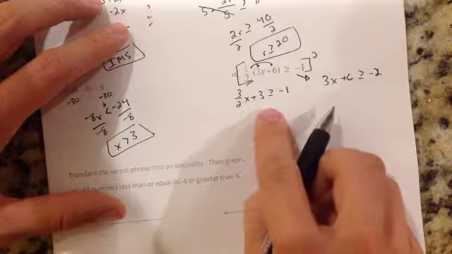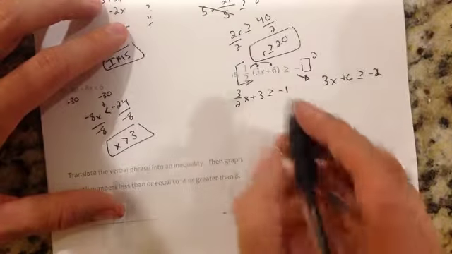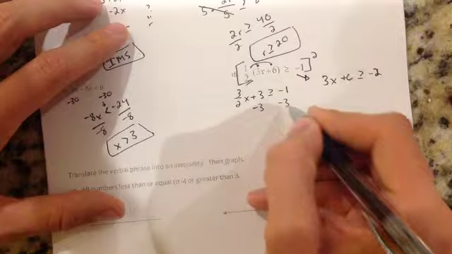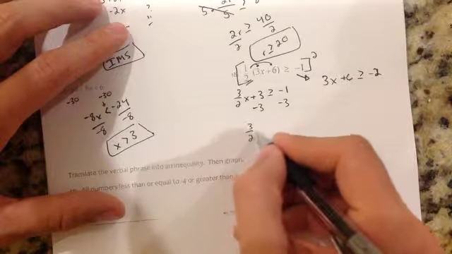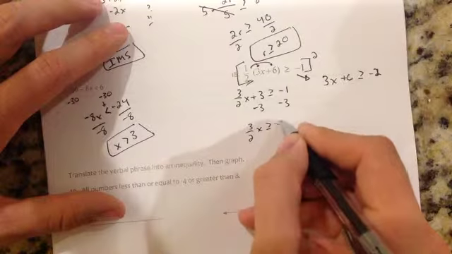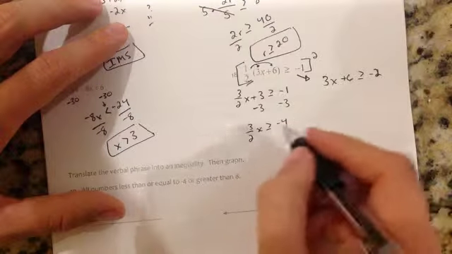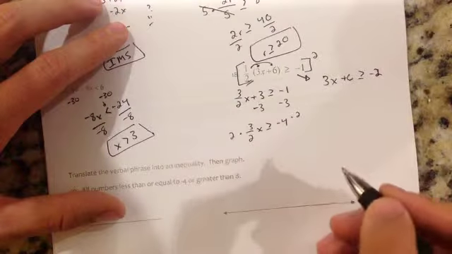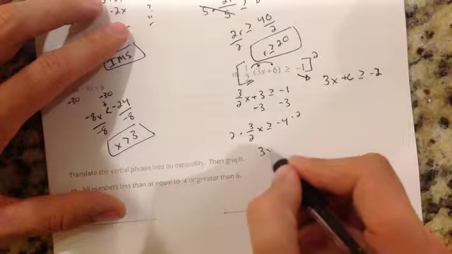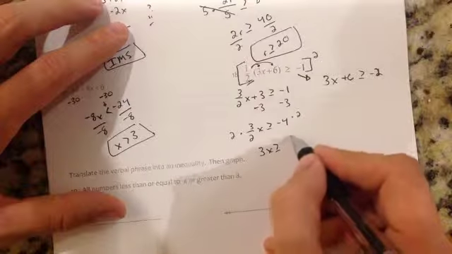I, however, anticipate most of my students taking it this way. So we'll continue from this point. I've got the minus 3 from both sides. I'll have 3 over 2x is greater than or equal to negative 4. At this point, I've got to divide by 2 with my x. So I'm going to multiply both sides by 2. And I will get a 3x greater than or equal to negative 8.